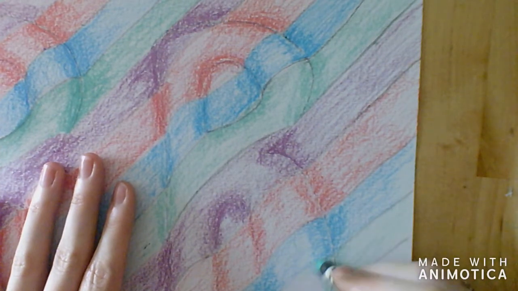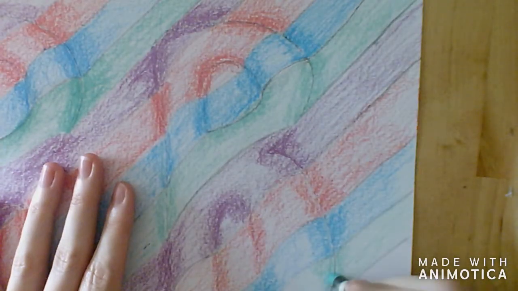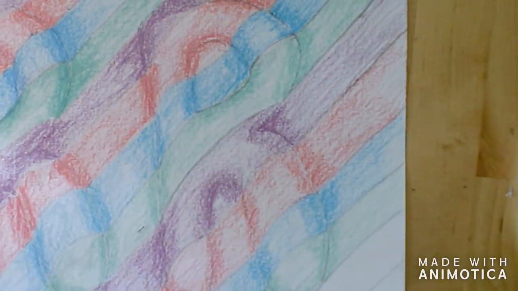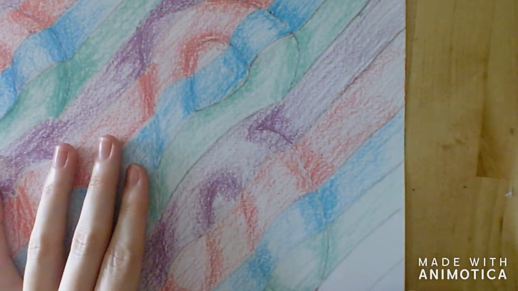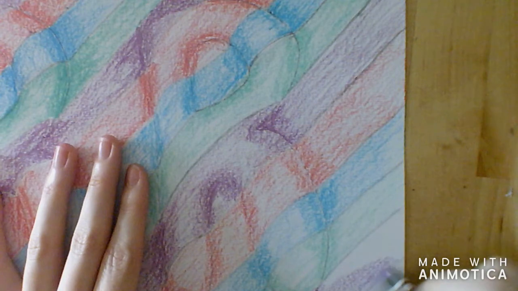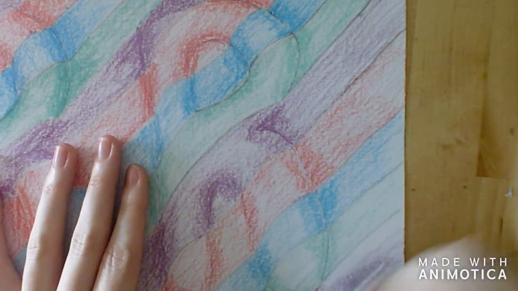Alright, boys and girls, as this comes to an end, you will notice that all of my paper is completely colored in with my rotating colors. Next, we are going to take a black or a dark crayon. If you have a black crayon or black colored pencils, this is when you want to find it.